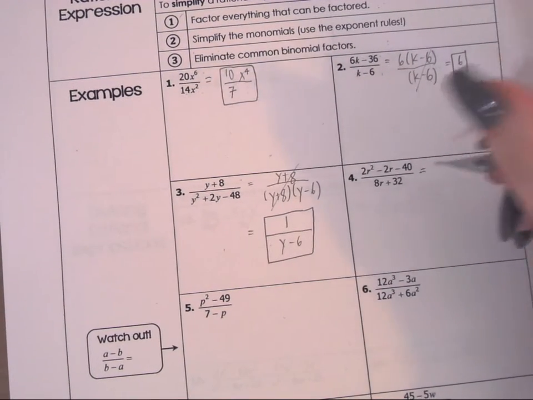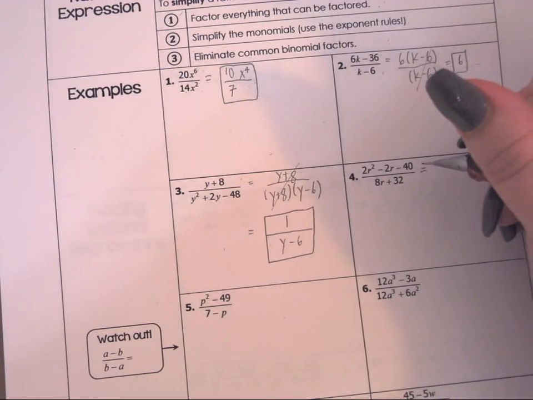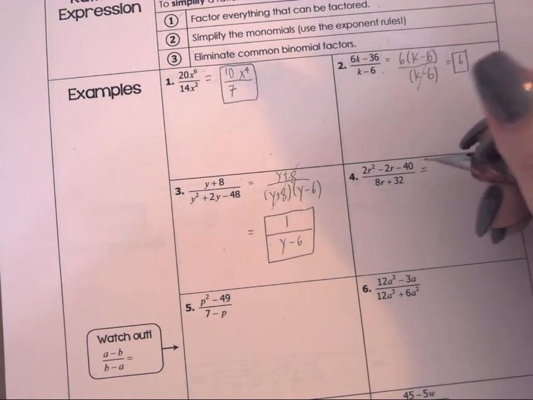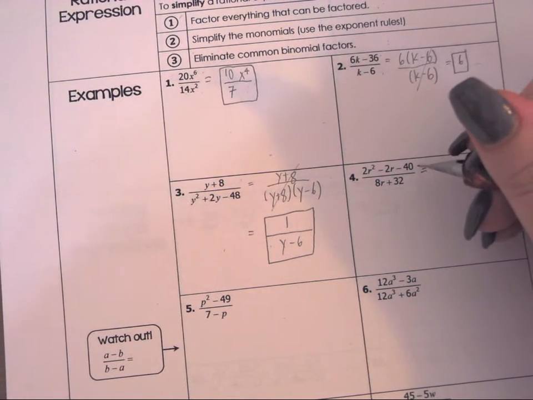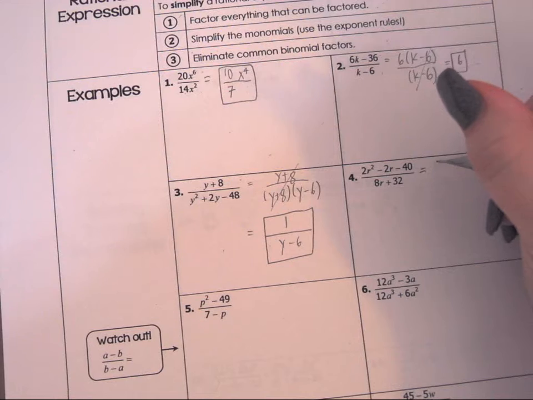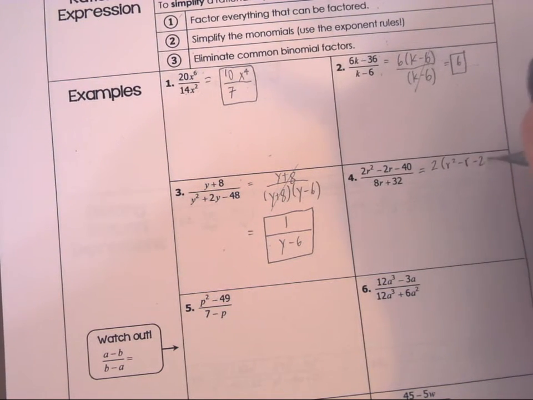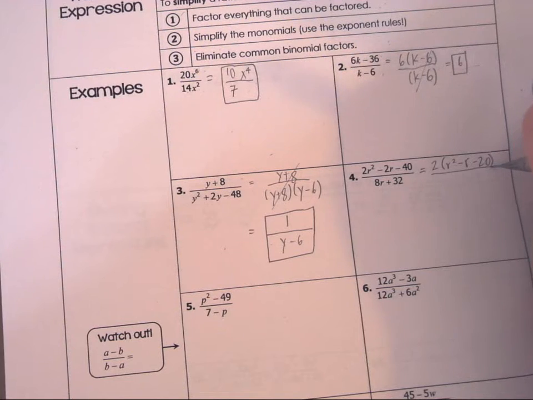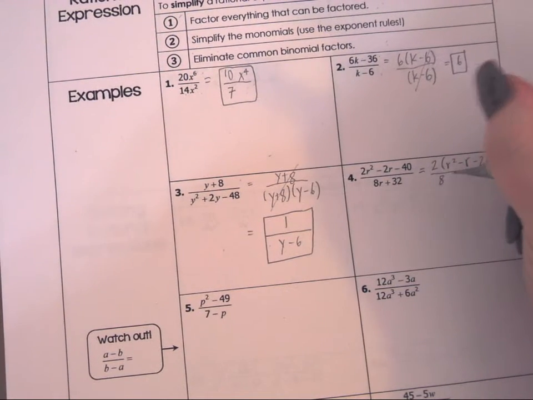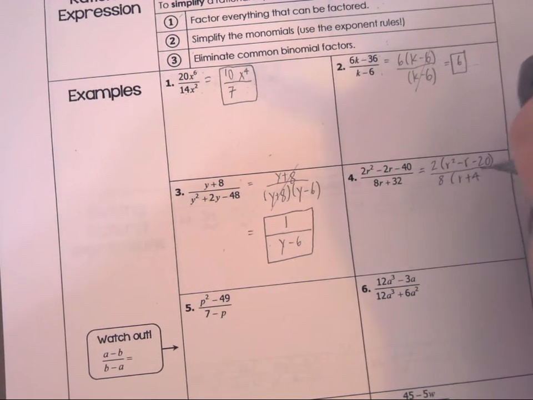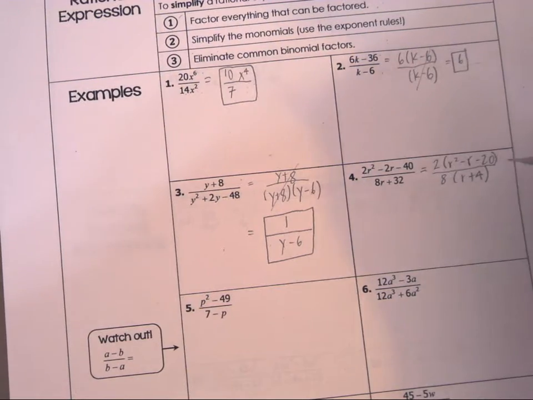Okay, so again, here we go. Factor anything that can be factored. Well, you always check for monomials first. So like the first one, you can pull out a 2, right? And then you get r squared minus r minus 20. And the bottom one, you can pull out an 8, and you get r plus 4. And then you can keep factoring the top, right?